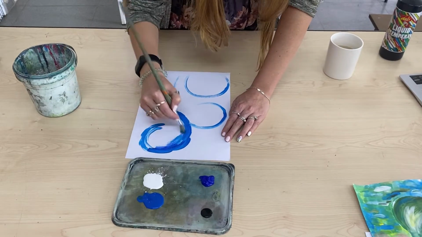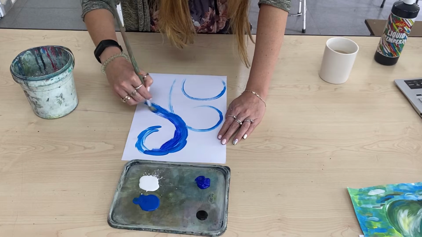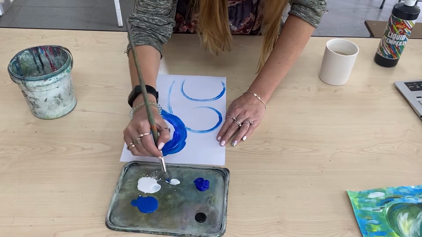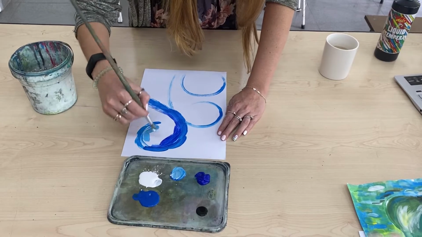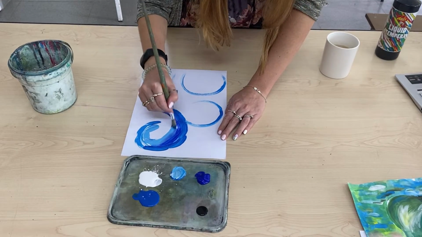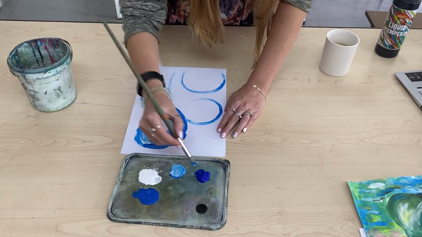And you're going to use different tones. So tones is the different shades of a color. So we're going to make the blue lighter by adding white, mix it together. See that beautiful pastel color. Okay, so that's what you're going to do. You can use a thinner paintbrush if you would like.